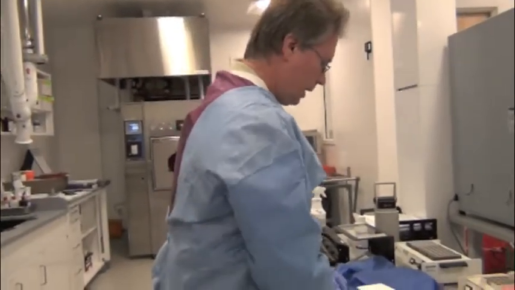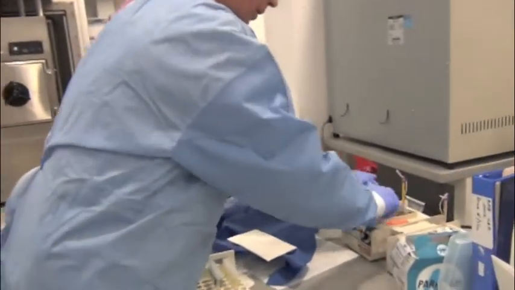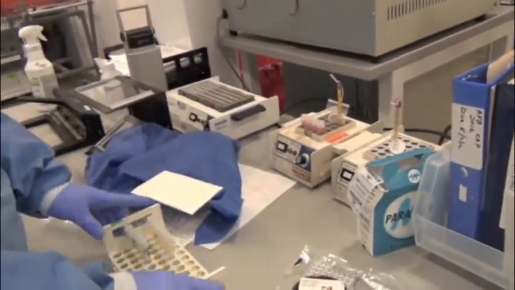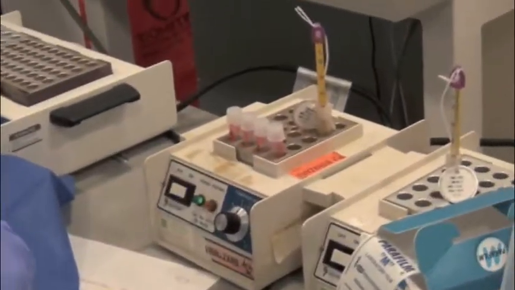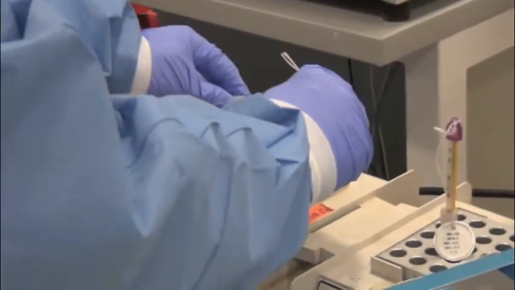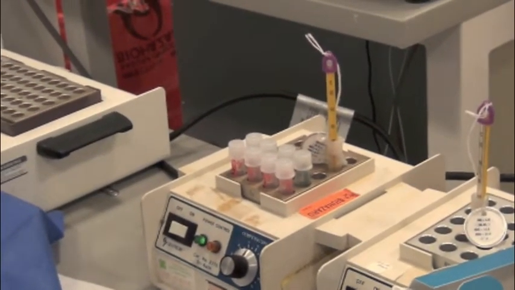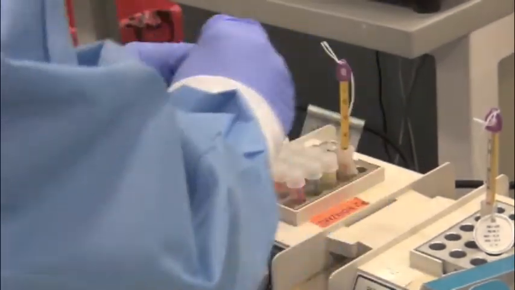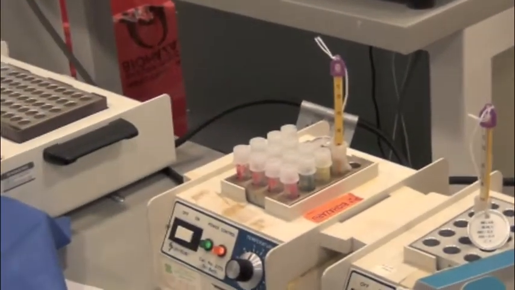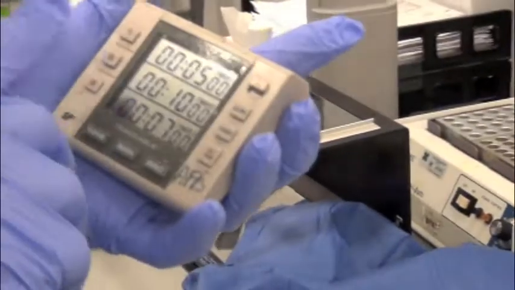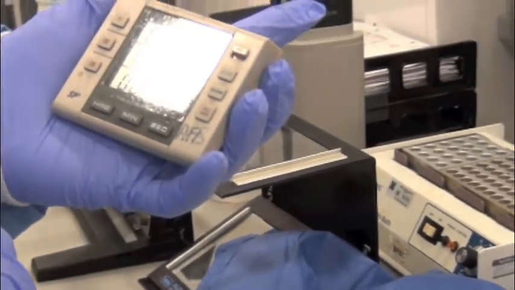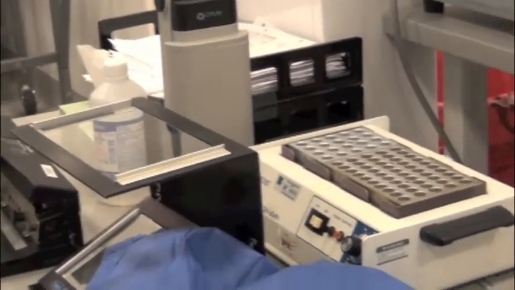Now we're going to put these back in for various amounts of time. The TB, or the red tubes, will be incubated for 10 minutes. The green ones for 7 minutes. And the yellow ones for 5 minutes. Then we'll take them out when they're done.